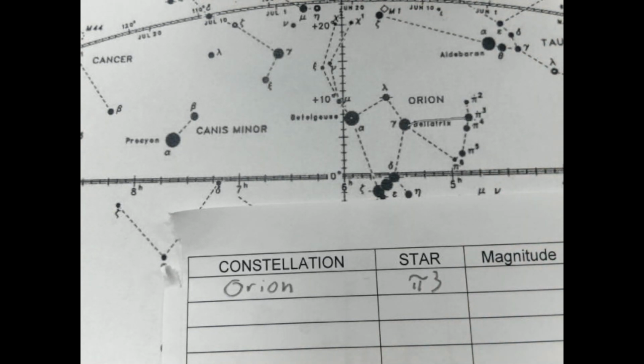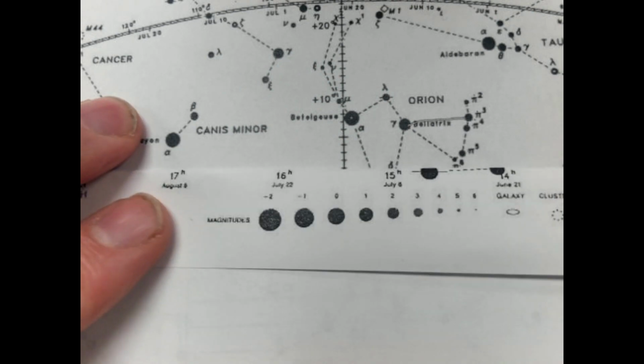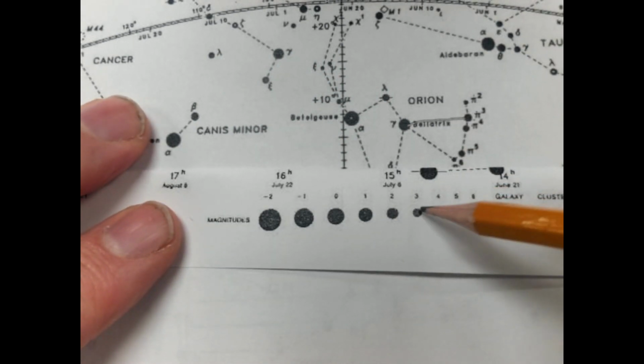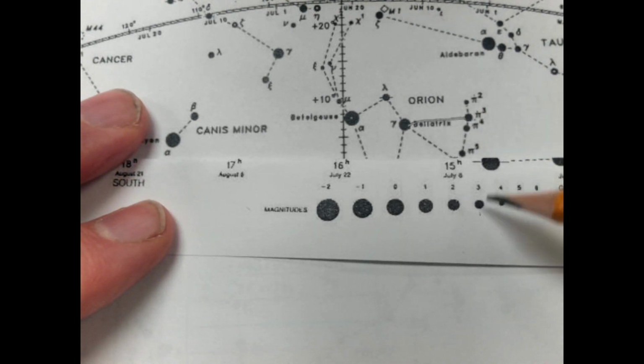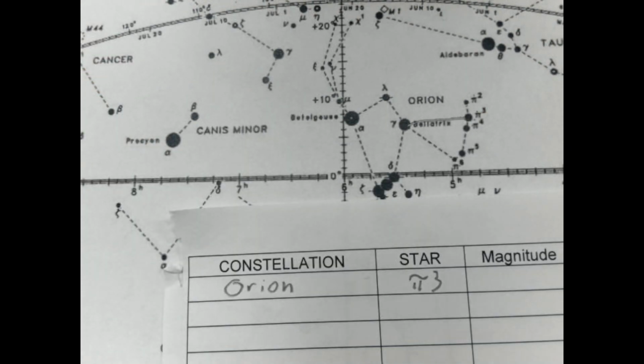Magnitude, you're going to go to the bottom of the right hand, and I'm going to use this as kind of a comparison. Looks to me like that's about a 3. So magnitude is going to be 3.